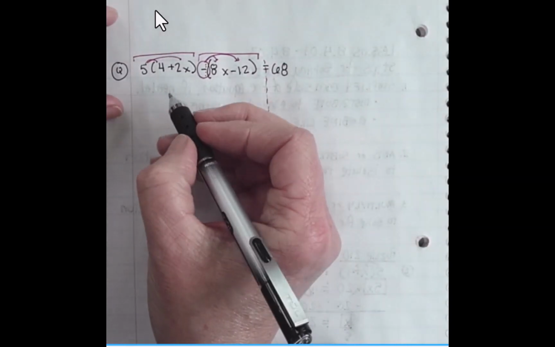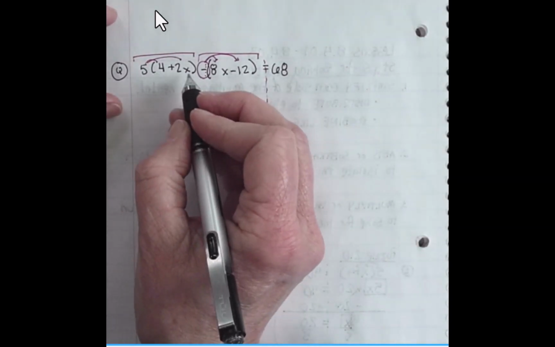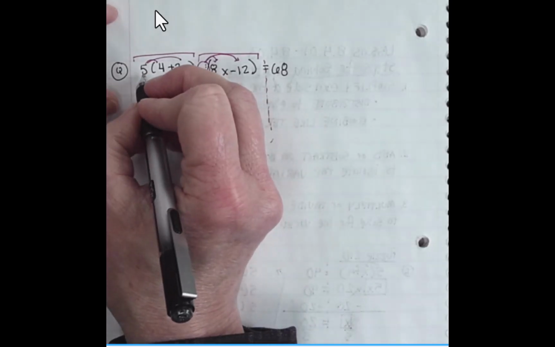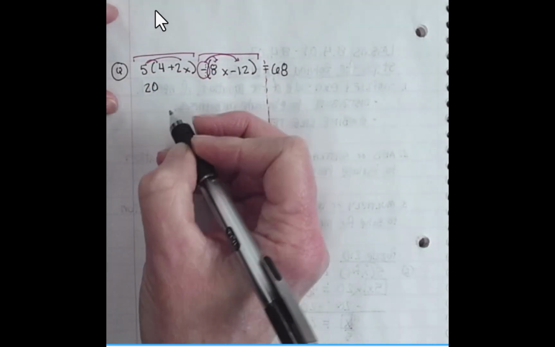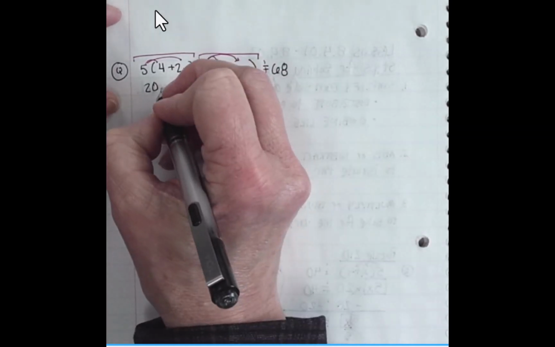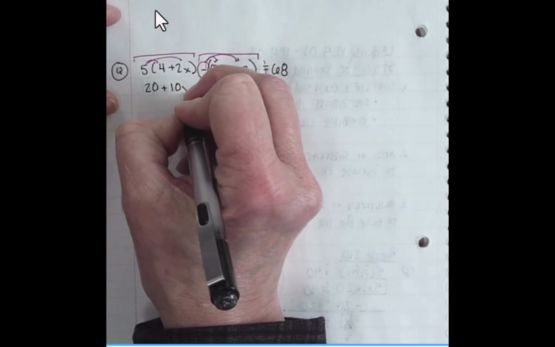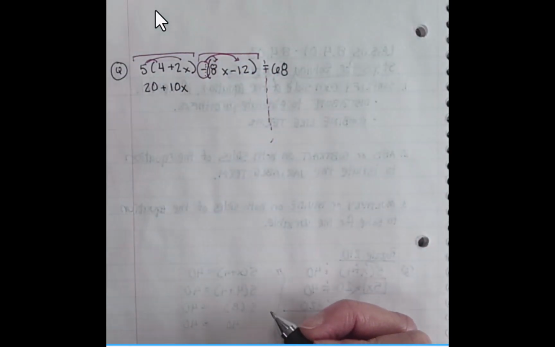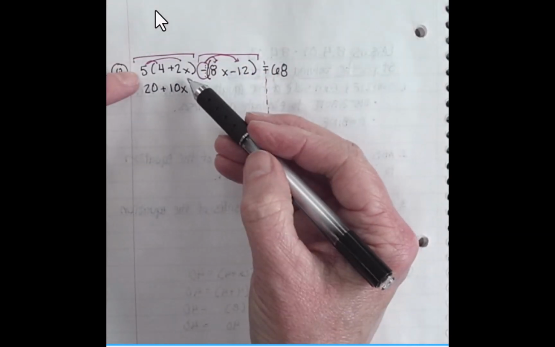So let's go ahead and do this last problem that's a little more involved. Let's eliminate these first parentheses. 5 times 4 is 20. 5 times 2x is 10x. Make sure you write the plus sign to separate those terms. So we're done with the first set of parentheses.